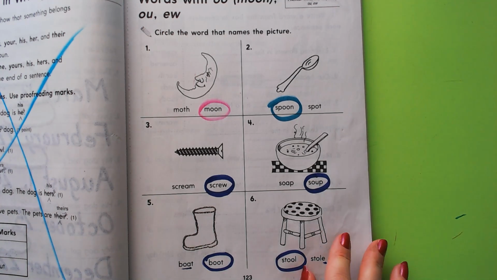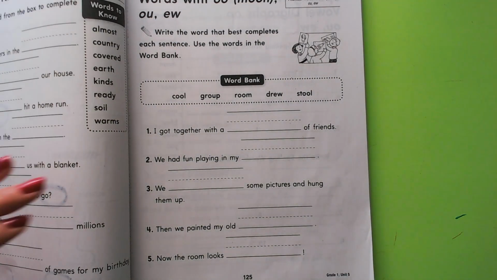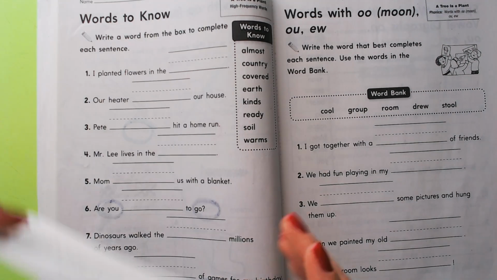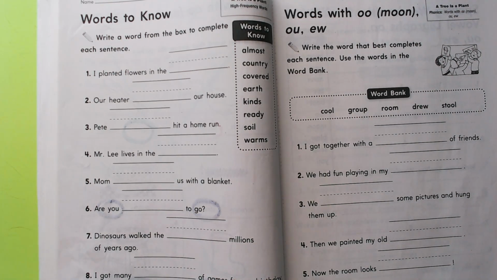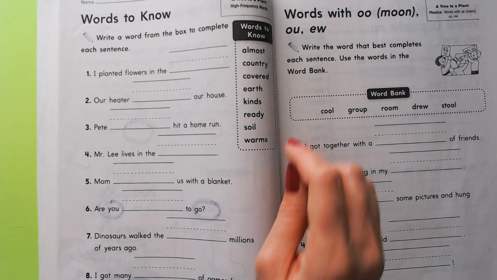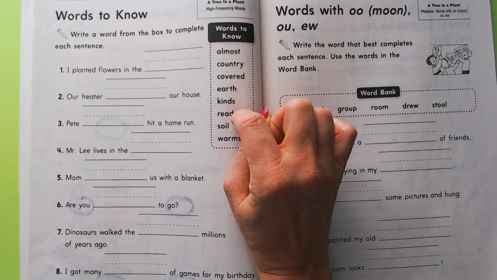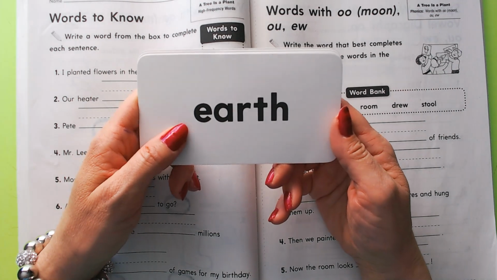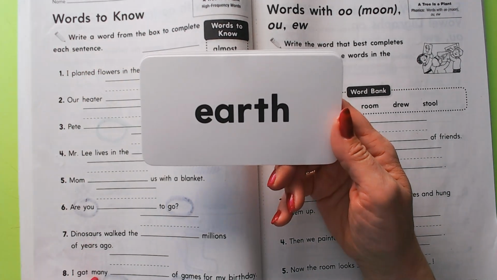All right, let's move to the next page. We're going to work on our words to know. These are what we get tested on Friday. And there are 1, 2, 3, 4, 5, 6, 7, 8 of them. We're going to read them real big, and then we're going to fill in these blanks.